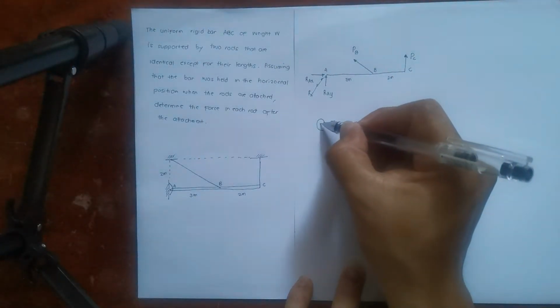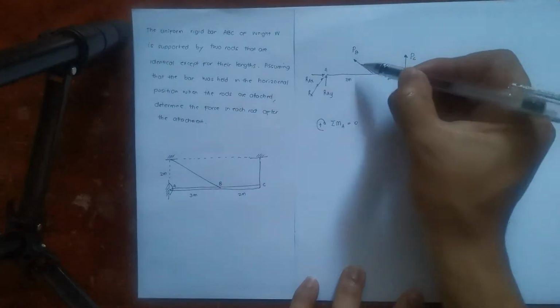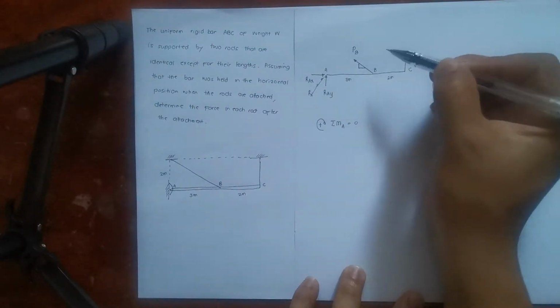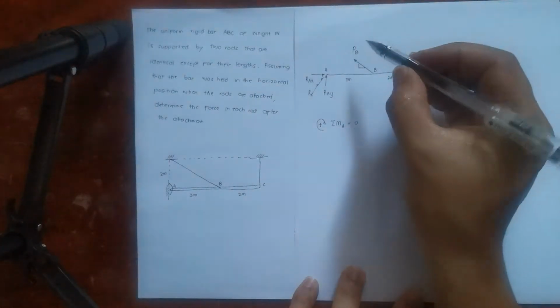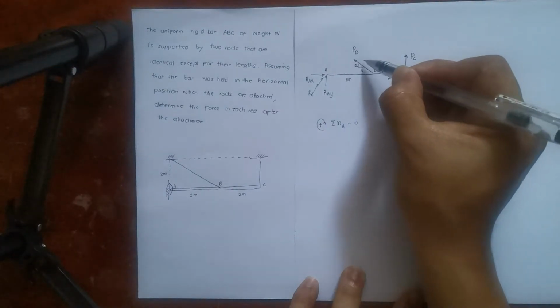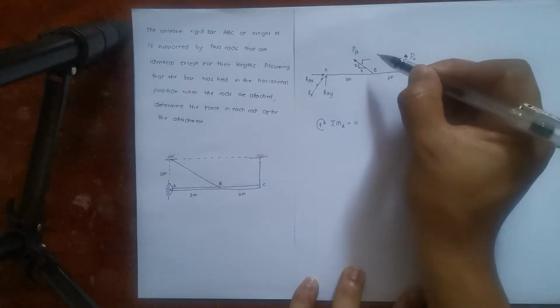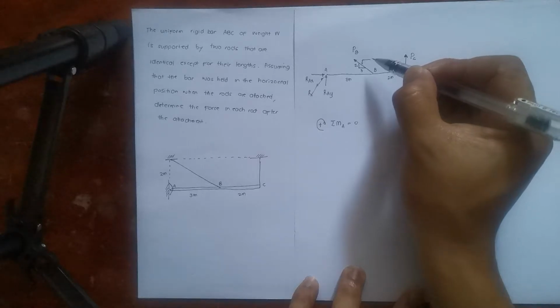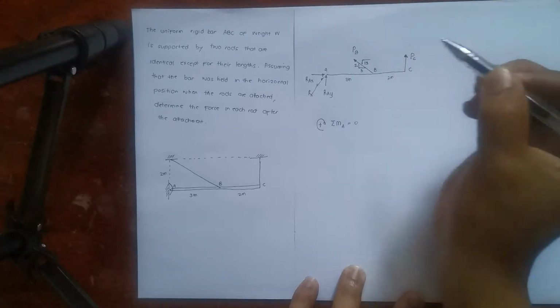Taking clockwise direction as positive. Here, we have a slope. We have a rise of 2 and a run of 3. Therefore, the hypotenuse here is the square root of 2 squared plus 3 squared, square root of 13.